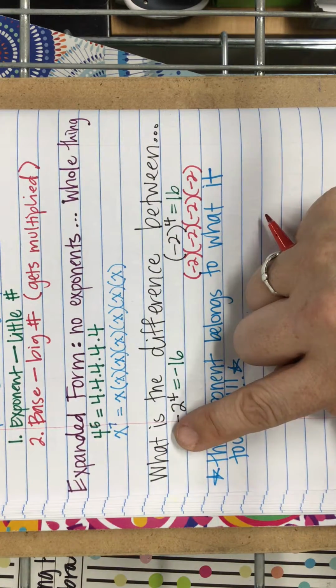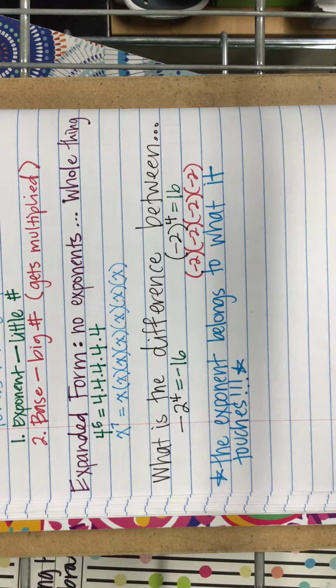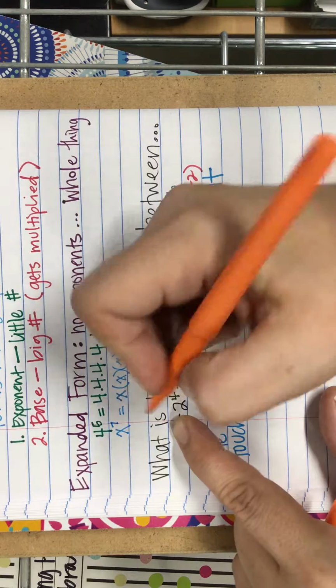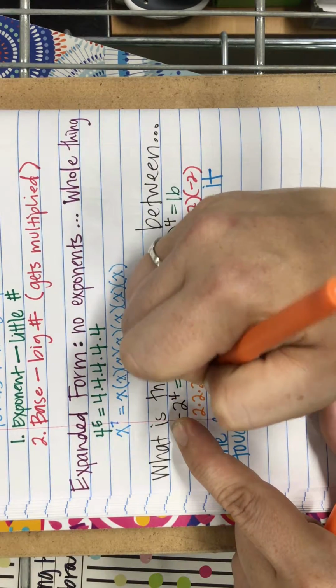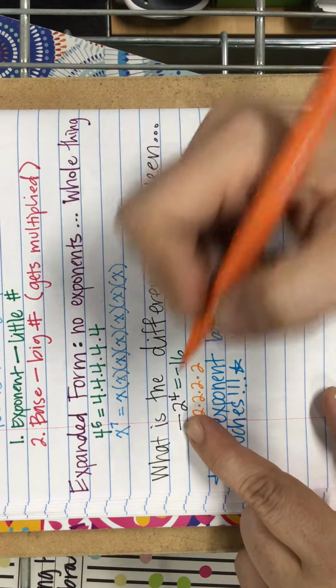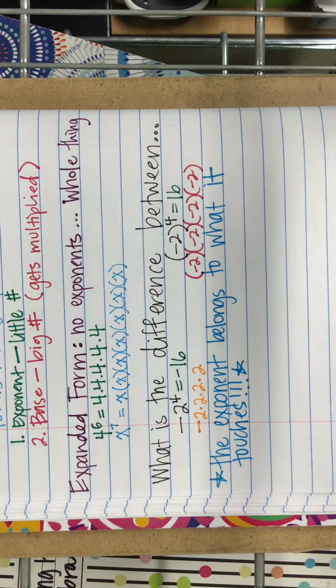Over here on -2 to the 4th, what does the exponent of 4 touch? It only touches the 2. So that means the 2 repeats 4 times, and that negative just goes in front. The exponent only belongs to what it touches. So we're going to write in expanded form. We're going to condense and expand some stuff, okay?